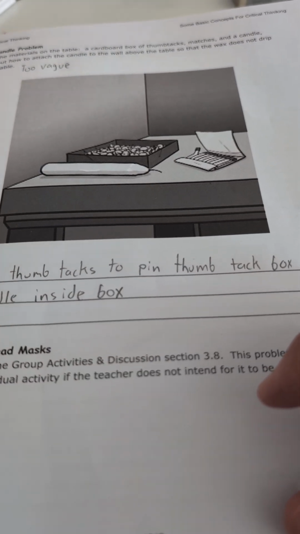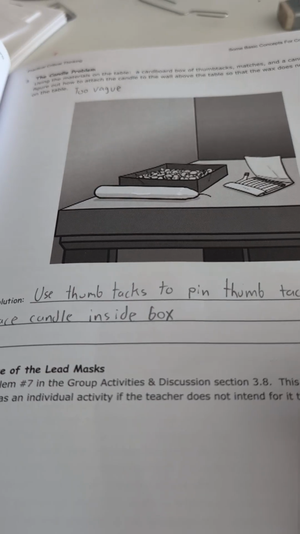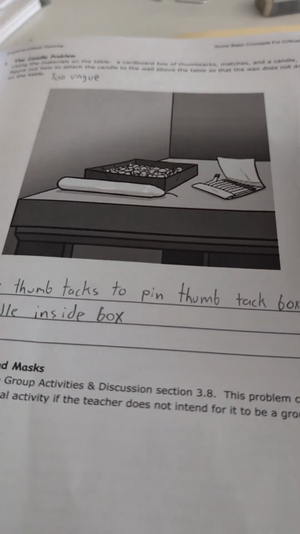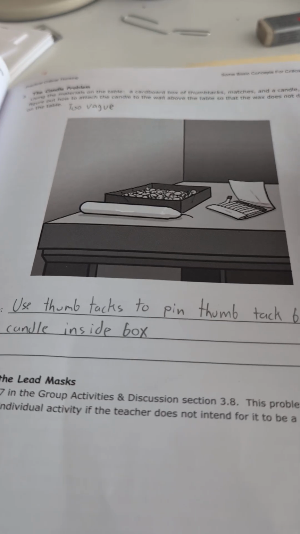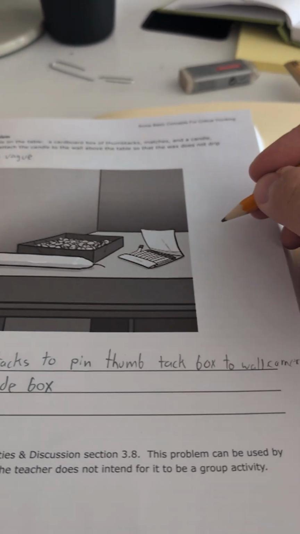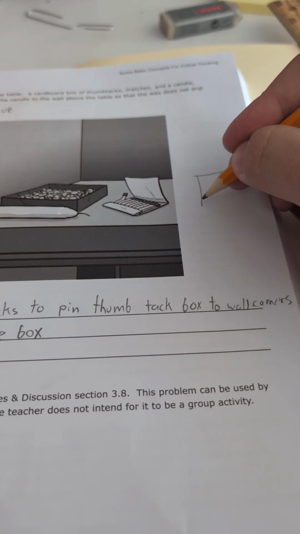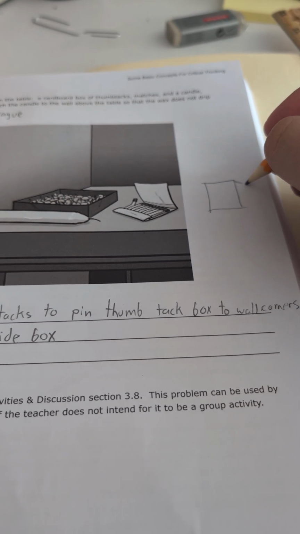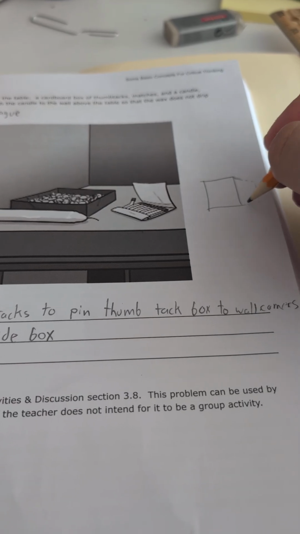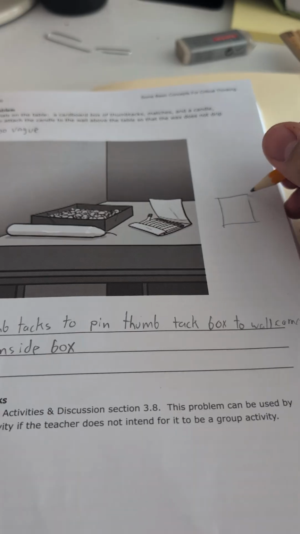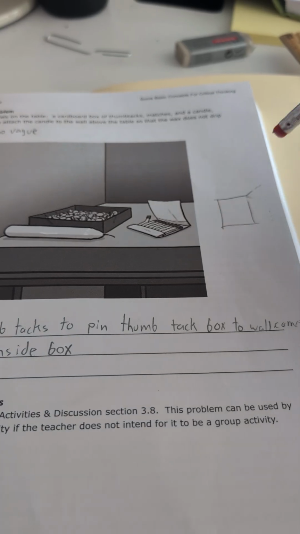It said it wanted a cardboard box of thumbtacks, matches, and a candle. So there's a few things, depending on what exactly they meant by attach the candle to the wall, there's a few ways that this could be solved. The first way was to have like a corner wall. So for example, I have a wall here, and then I have a wall coming out from the corner, let's say. Let's see, actually, let's make that more like a book. No, that's gonna be wrong.